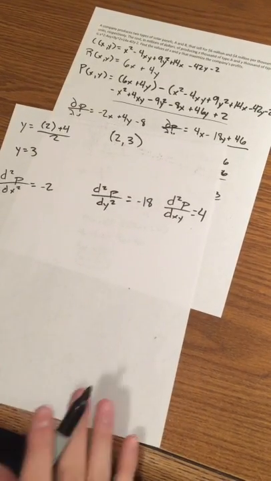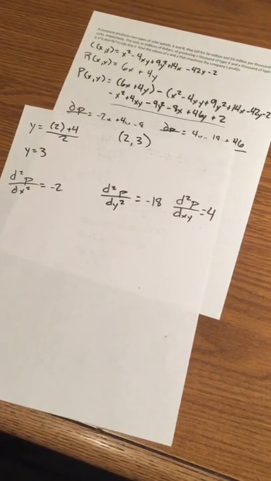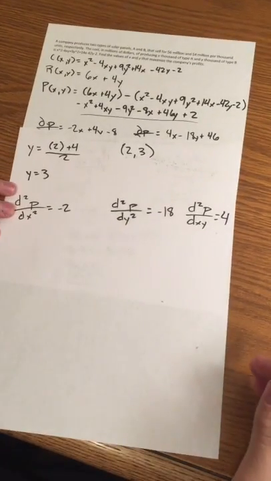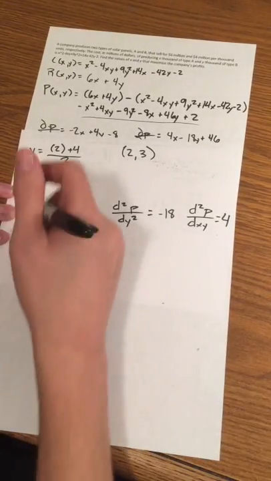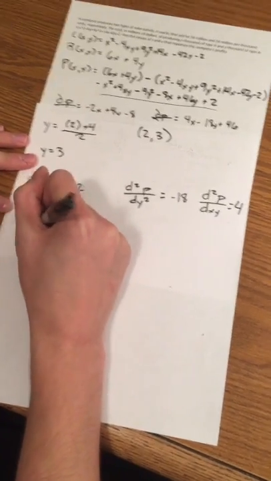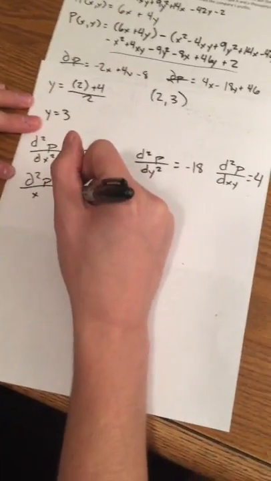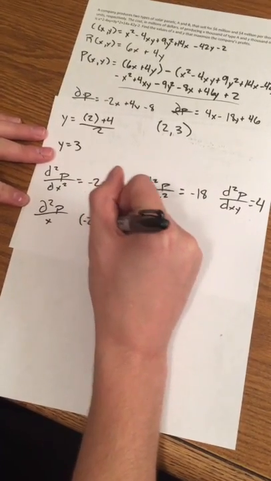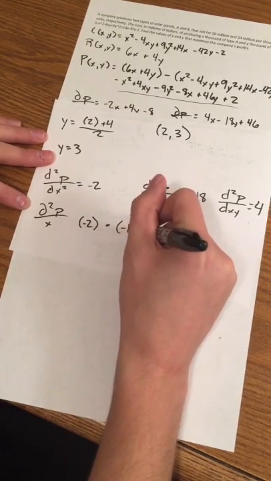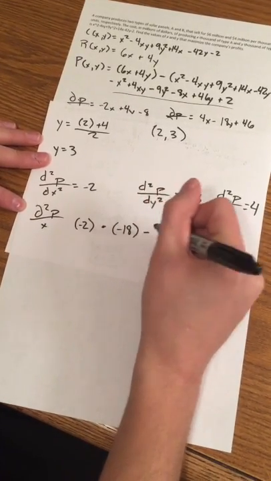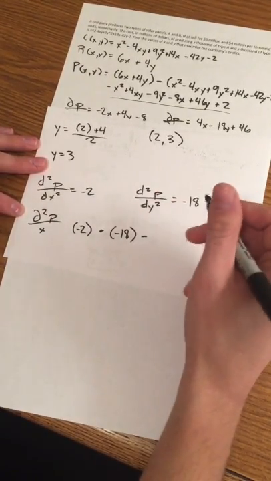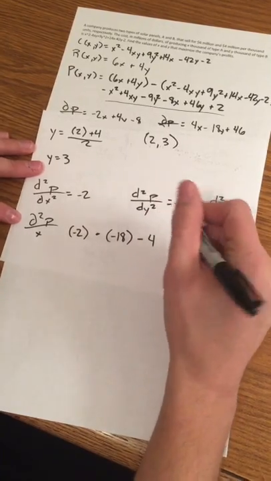Now we got to put them into the equation for the second derivative test, which will be our second derivative of x, so negative 2, times our second derivative of y, which is negative 18, and minus our whole derivative of x and y, so minus 4.